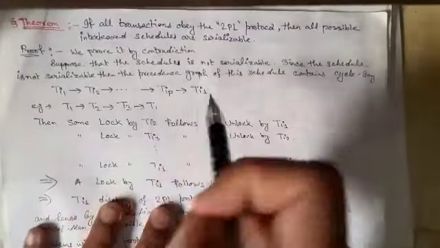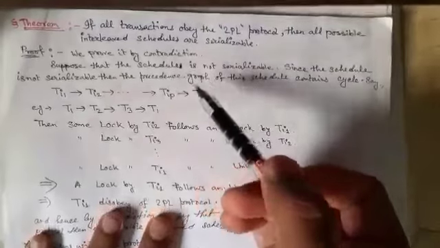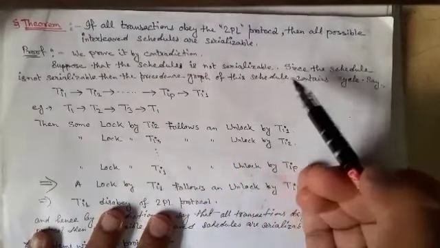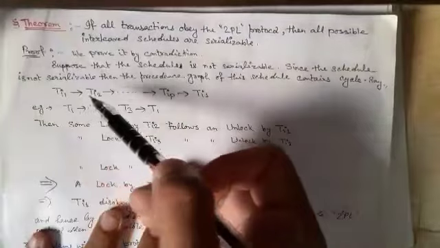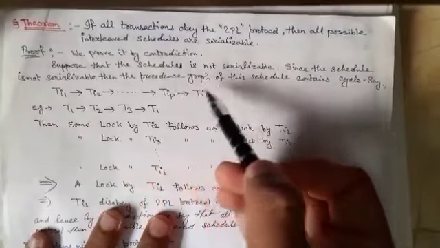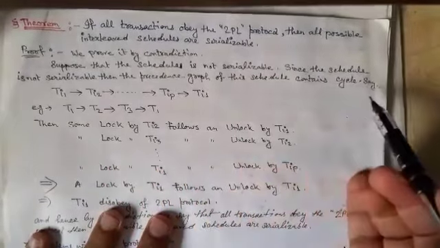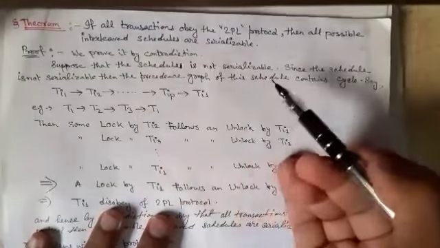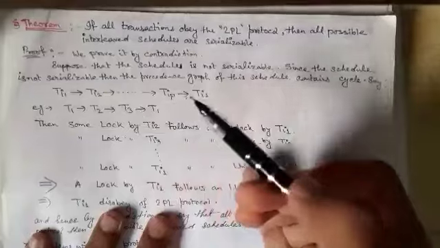How do we prove it? We prove by contradiction. Suppose that the schedule is not serializable. Since the schedule is not serializable, then the precedence graph of the schedule contains a cycle.